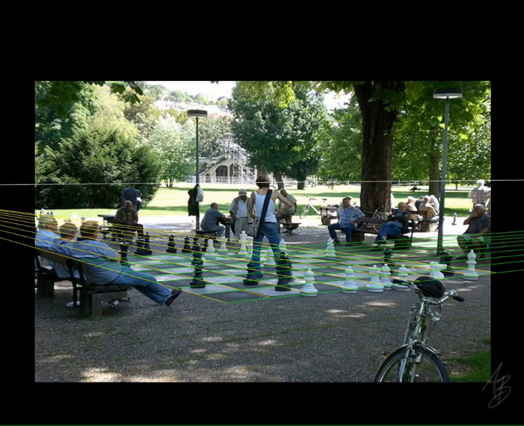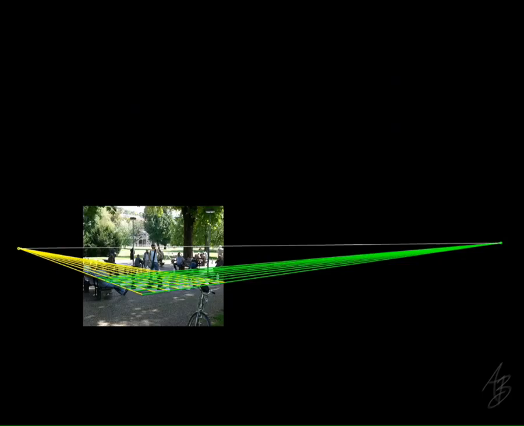But if I make this smaller, you can see that all of those lines do intersect at a vanishing point. And you see that white line on there? What is that white line? Horizon. It's the horizon. Now, there's trees and stuff in the way here, but everything below that line is ground. Everything above that line is sky. Right, Kayla?